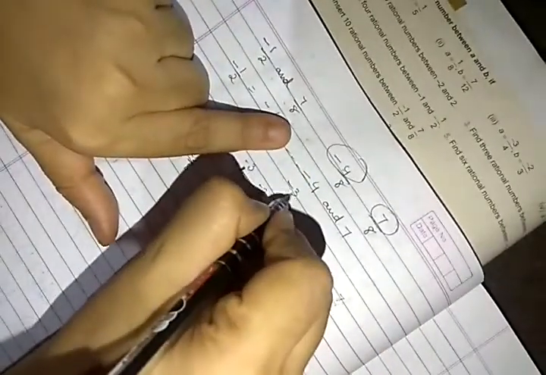These denominators are first equal. So if the denominators are equal, the numerators are minus 4 by 8 and 7 by 8. First, take these values, minus 4 and 7. The in-between values are minus 3, minus 2, minus 1, 0, 1, 2, 3, 4, 5, 6. How many values are there? 10.